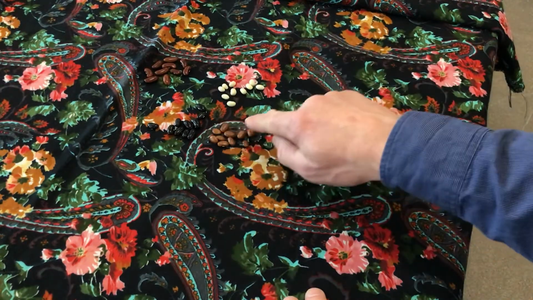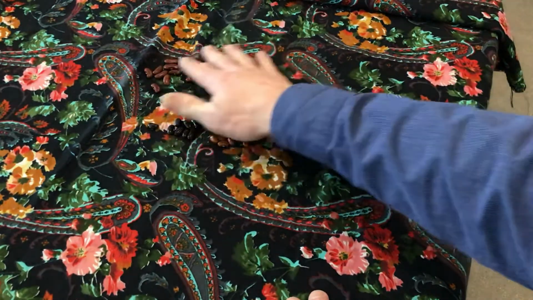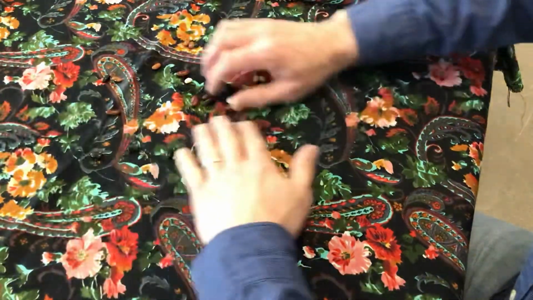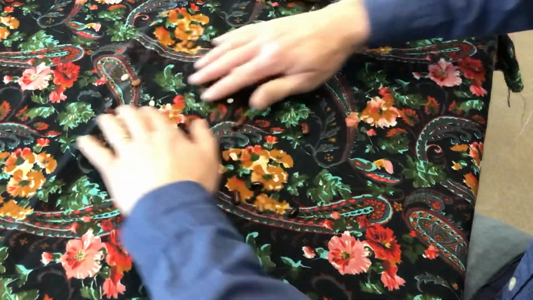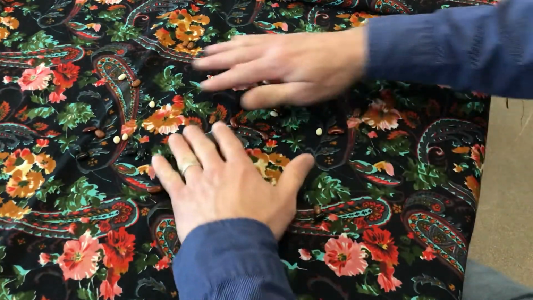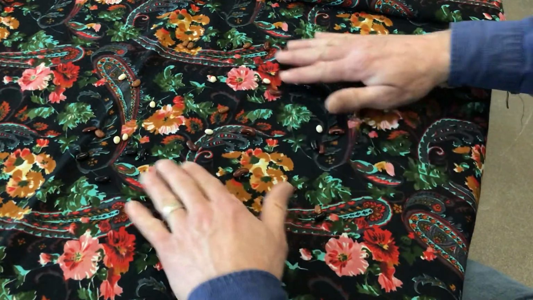We spread the population of seeds out over the whole piece of fabric. I'm just showing you part of it; we used the whole fabric in class.